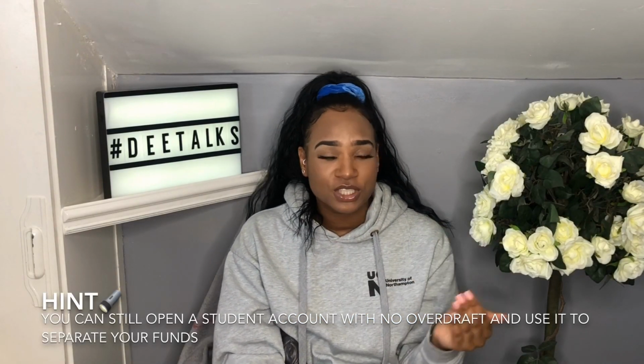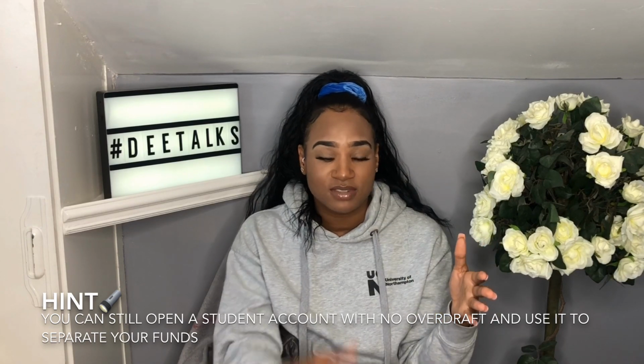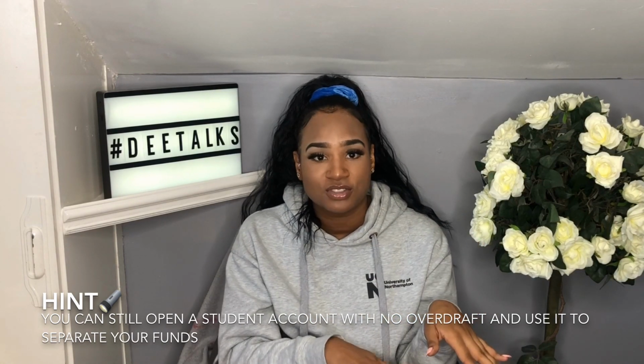You can open up a student account as a separate way to receive funds, but you do not have to have that overdraft on it. If you go to a bank and they tell you you have to have that overdraft, there's plenty of banks where you do not have to have that overdraft applied to your student account. You can open your student account at any time. It doesn't have to be before you start uni, it doesn't have to be at the end. You can open it up wherever you see fit in those 3 years, 4 years, however long you're a student for.